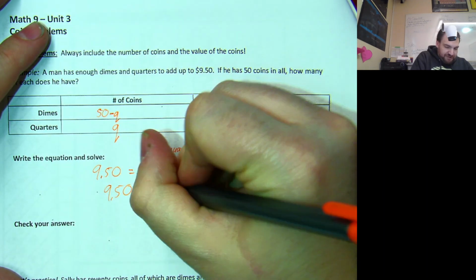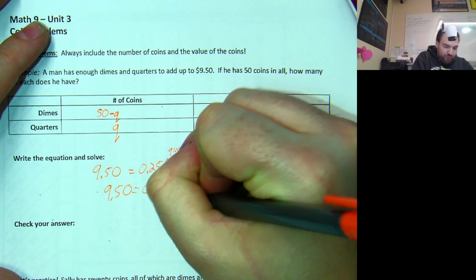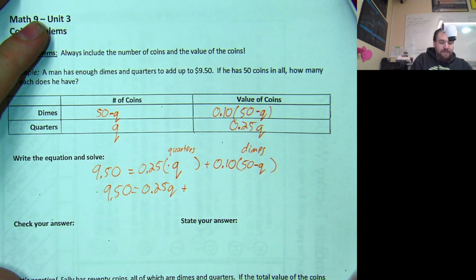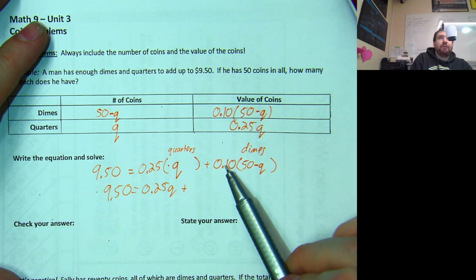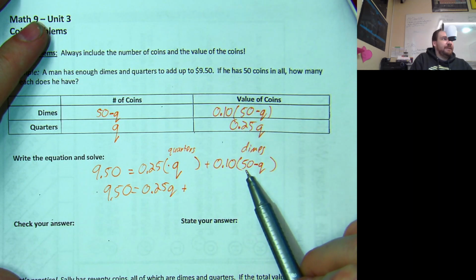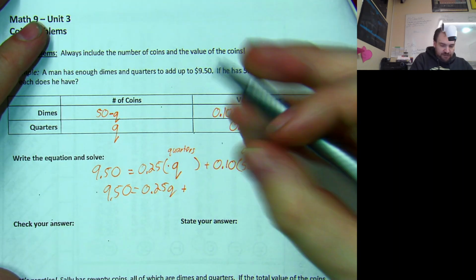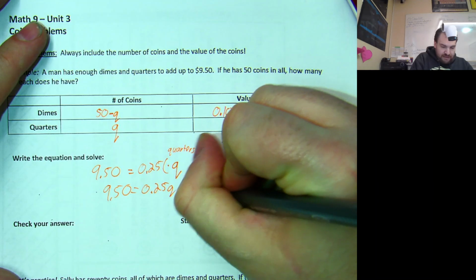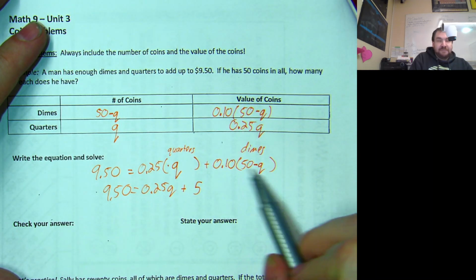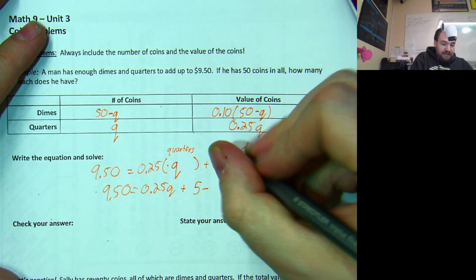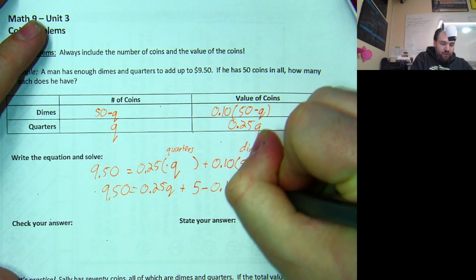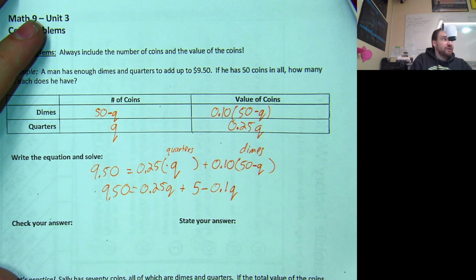9.50 equals 0.25 Q plus, now I can distribute this thing in here. So 0.10 times 50 is going to be 5, good. And then 0.10 times negative Q is going to be negative 0.1 Q. So now I can group and solve.